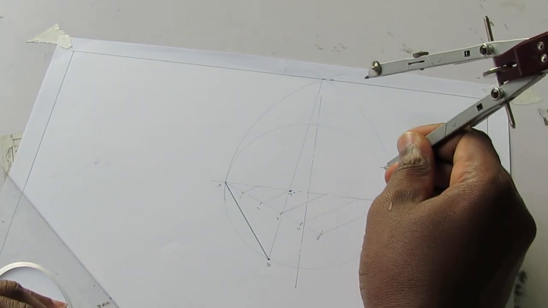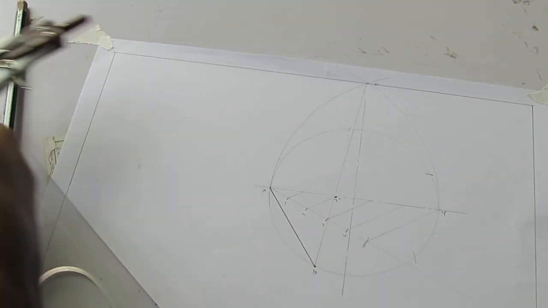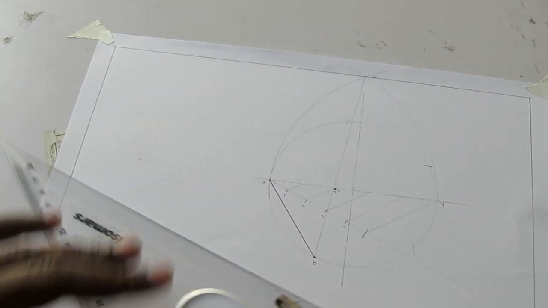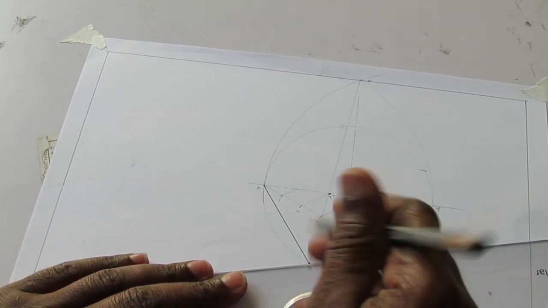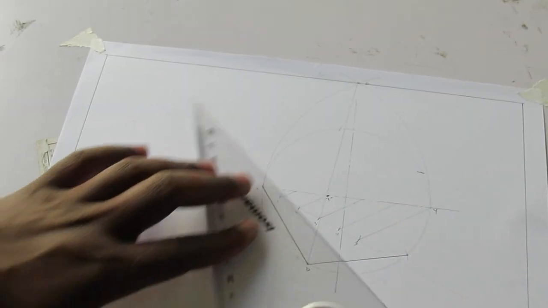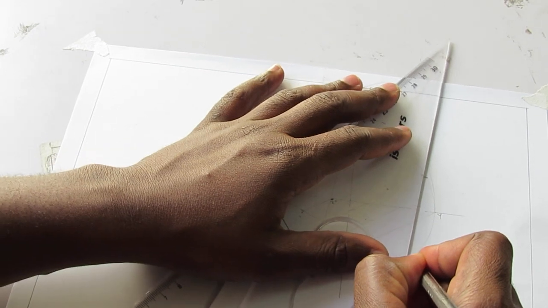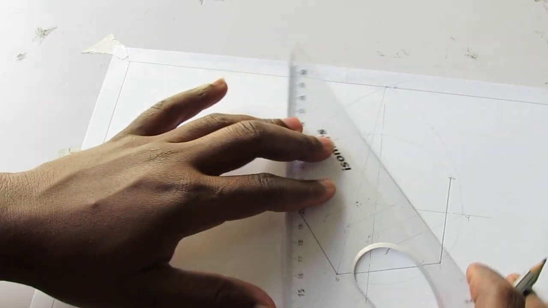So we'll have those arcs like that. We have them like that. We have them like that. And then that one comes down here. So after doing that, we'll join with a straight line from B, this arc here. Good. Then from here, we join it upwards, that point like that.